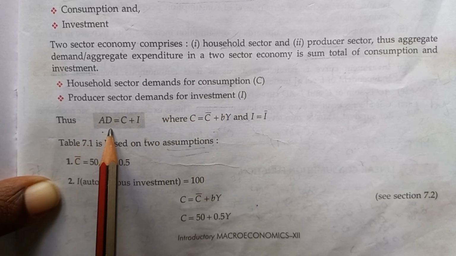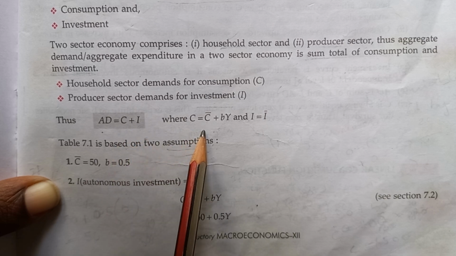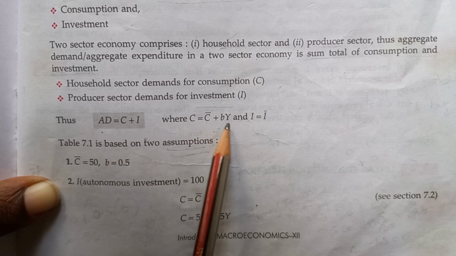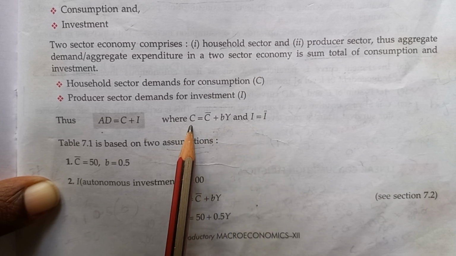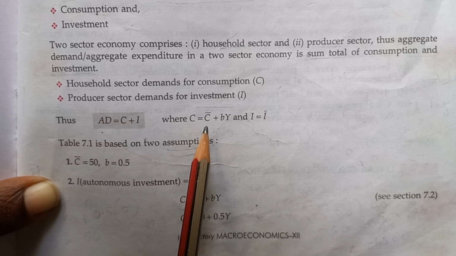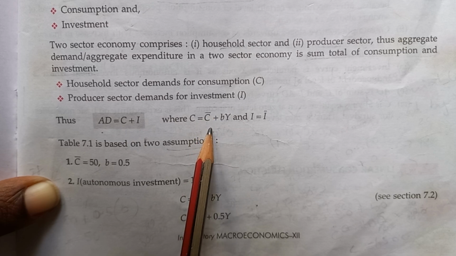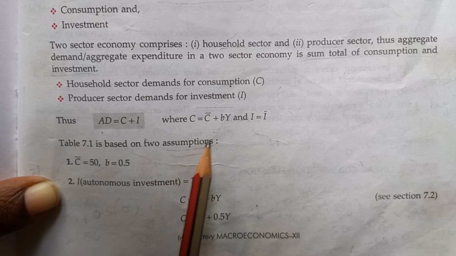So the formula is aggregate demand is equal to consumption plus investment, where C is equal to C bar plus BY, and I is equal to I bar. Here C is consumption. C bar means autonomous consumption. That is, even without income there will be consumption.